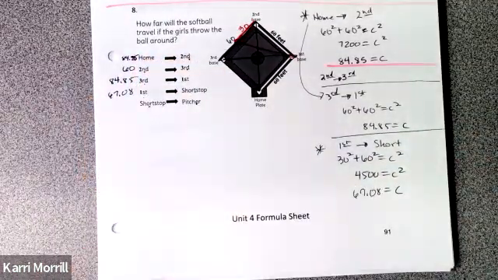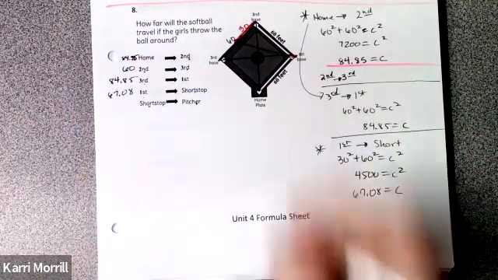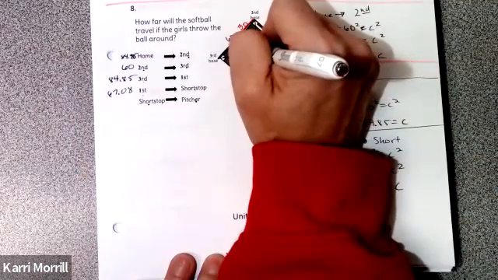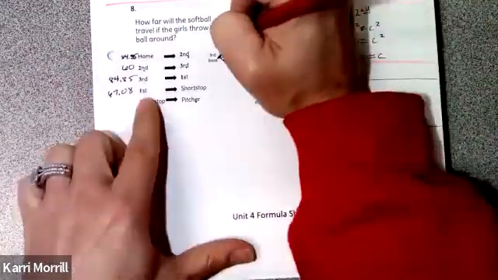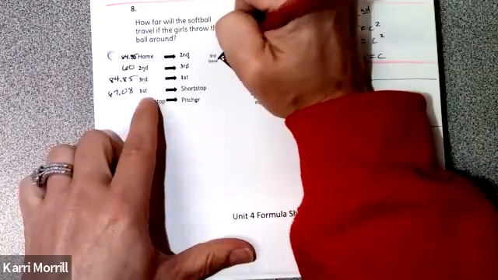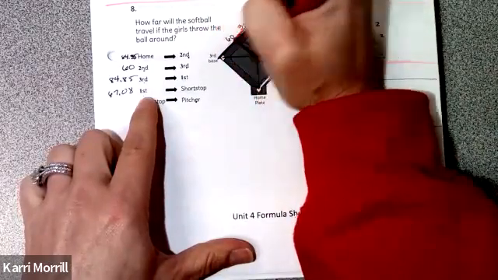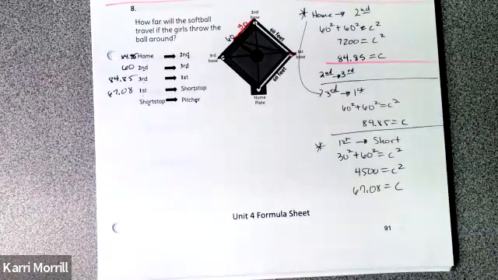67.08. And then thinking about this, if your picture is right here and she throws from shortstop to pitcher, what do you think that distance is going to be? They're saying she's right in the middle of that square.